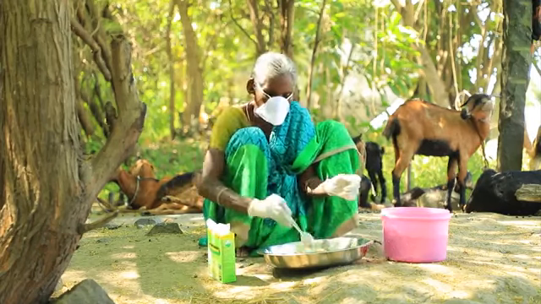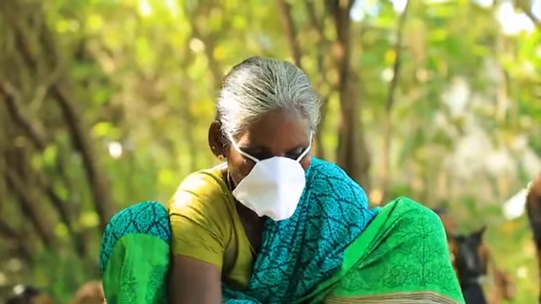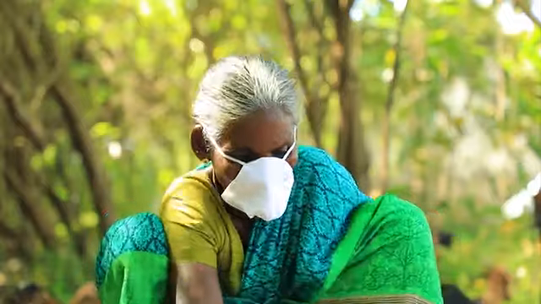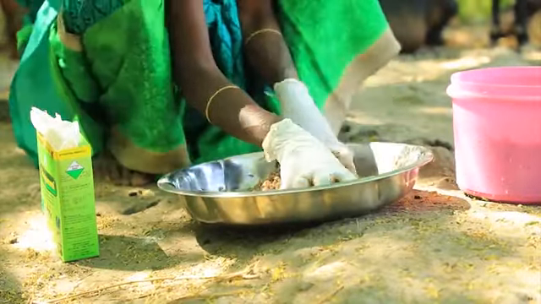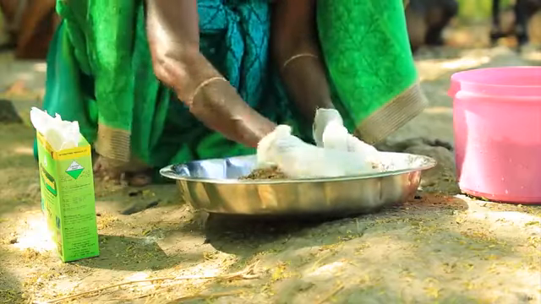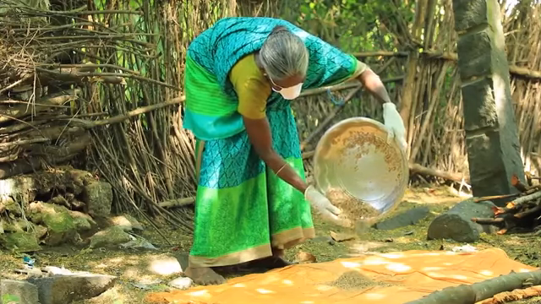Use 5 to 10 grams, which is 1 to 2 teaspoons of trichoderma per kilogram of seed. Use gloves and a face mask while applying the trichoderma powder, as it contains talc that may enter your nose and create allergy.